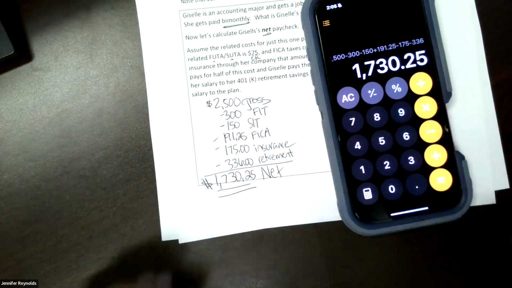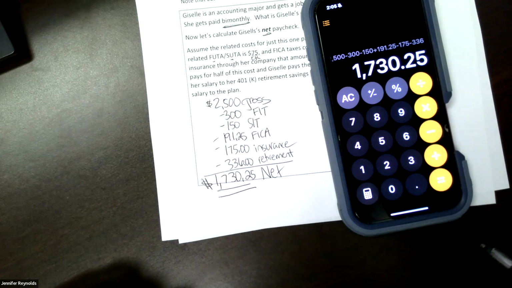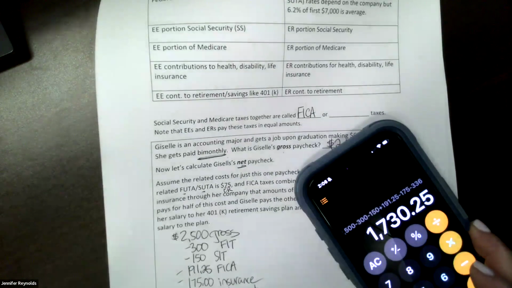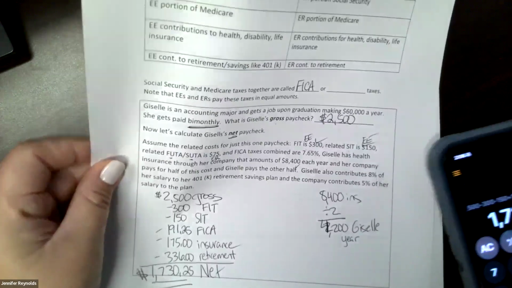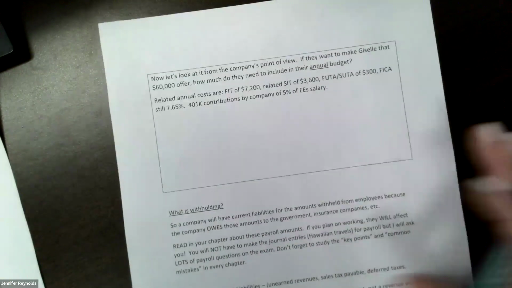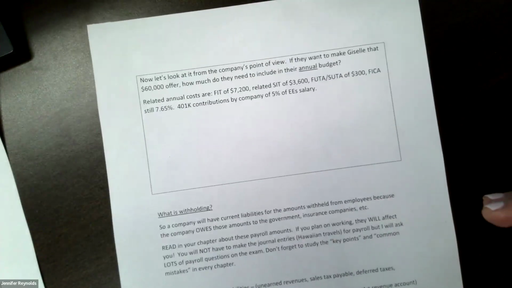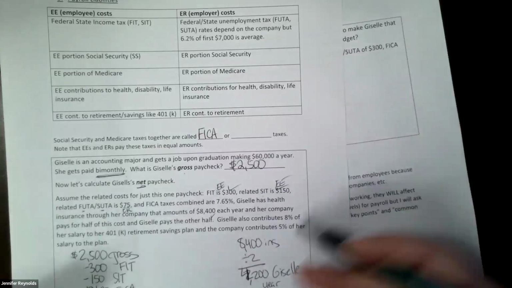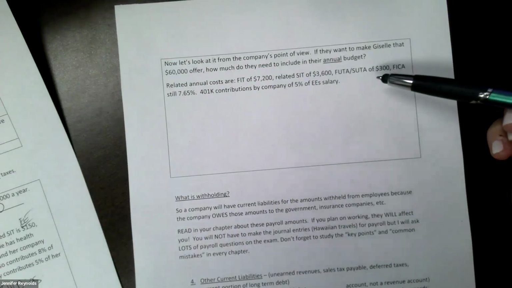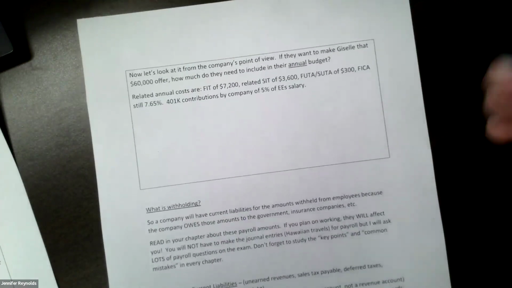All right. Now let's look at this from the employer's standpoint, which is really what this chapter is getting to with payroll liabilities. But I think this is so important because we all work. We want to know how much we get to take home, right? Okay, now watch how we're going to do this differently. Not only do we have to concentrate on what the employer is actually responsible for, but read what this question says. It says, now look at it from the company's point of view.